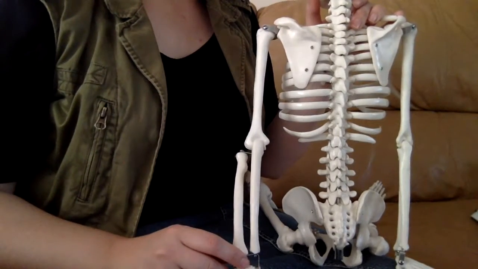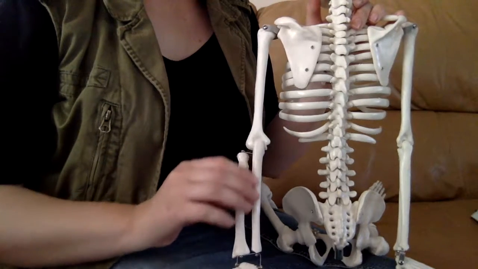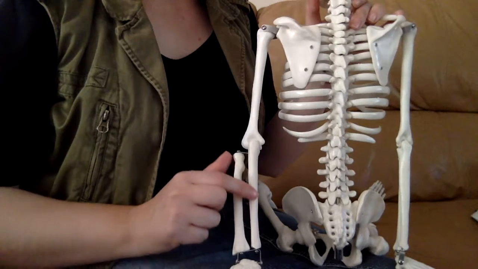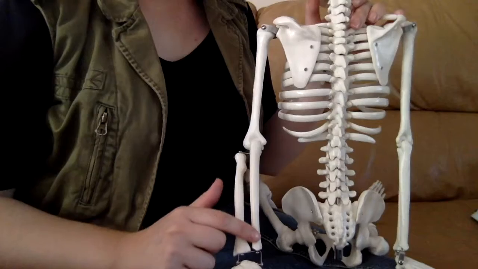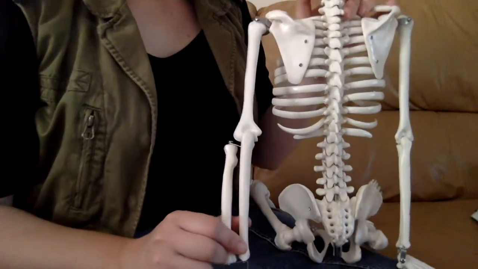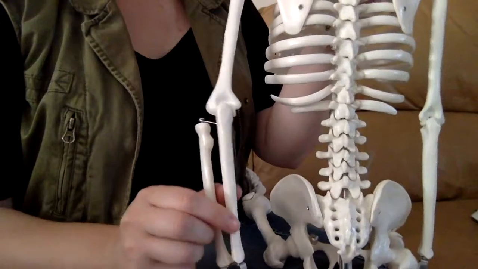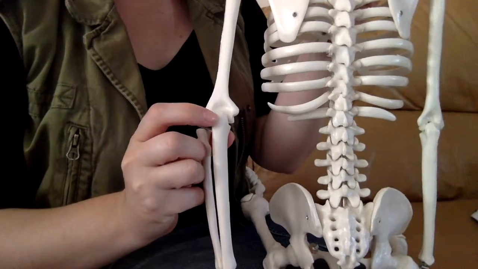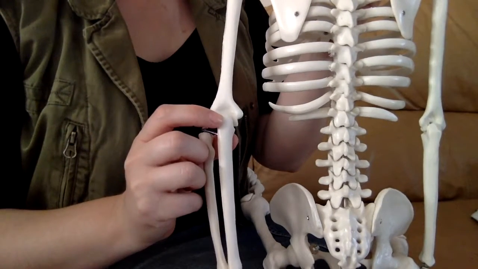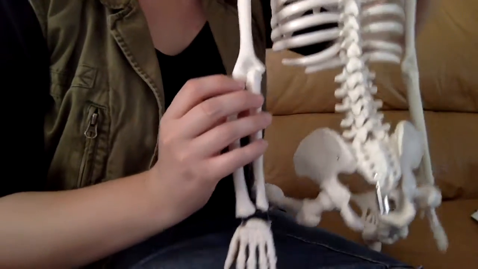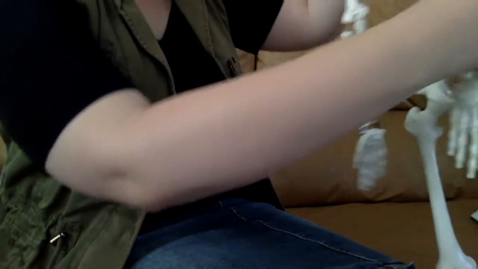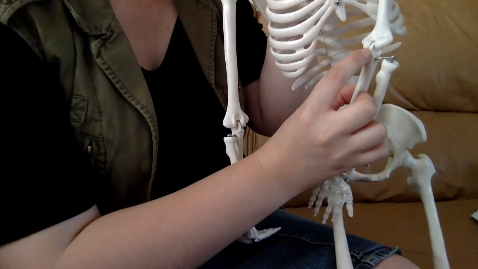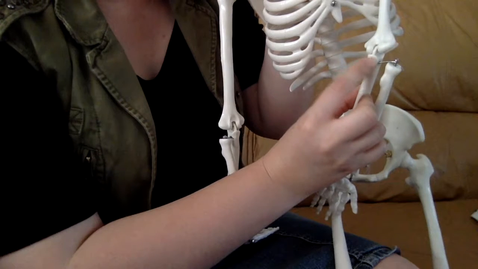So now we're going to talk about the forearm, which is this region here. In the forearm, we have the ulna, which is this longer looking bone. And in the ulna, we have the olecranon, which is this region here, pointy area, which is the elbow. We then have the coronoid process, which, there's a better view in the front of the skeleton, which is this region right here.